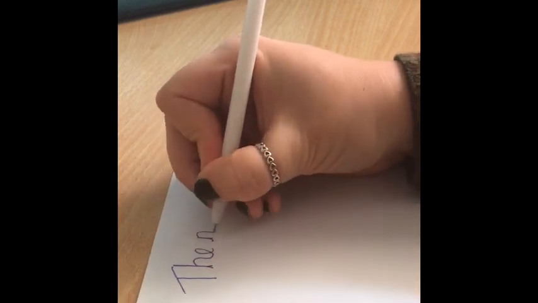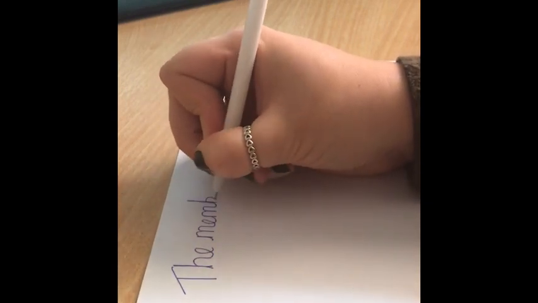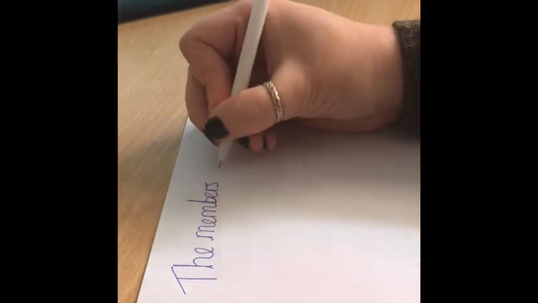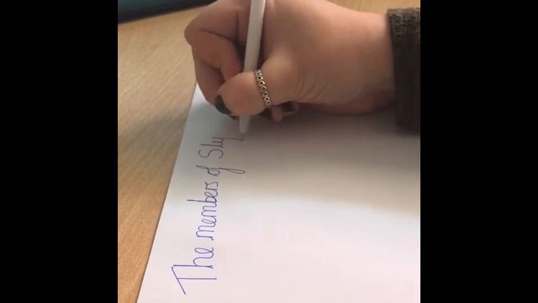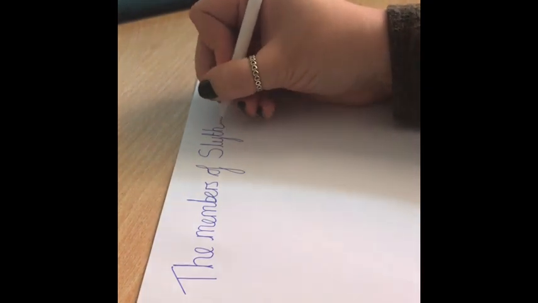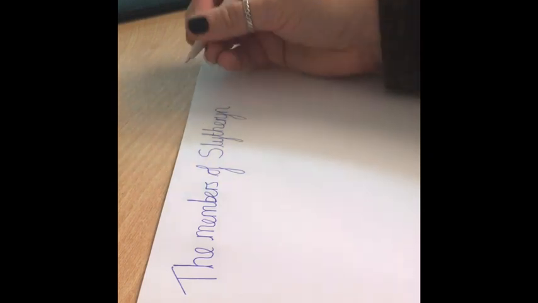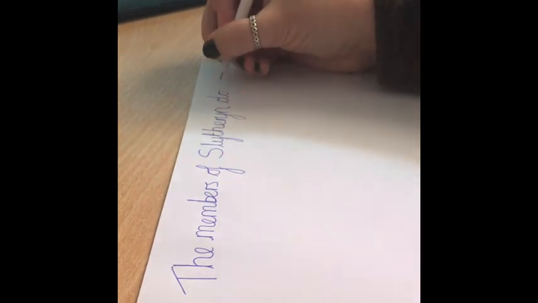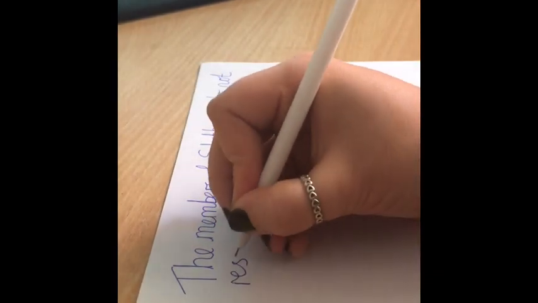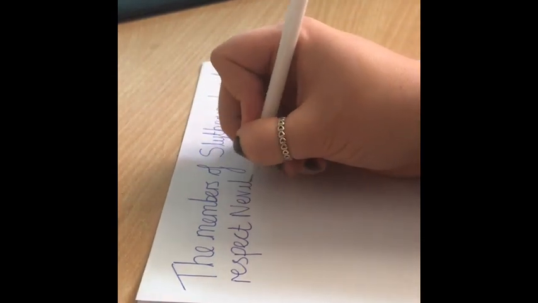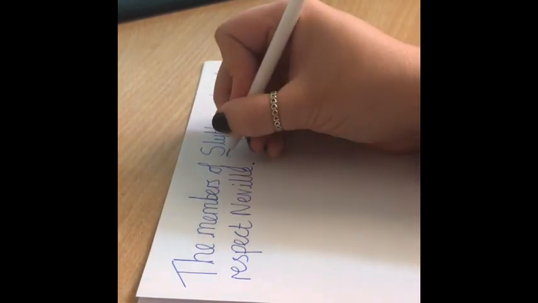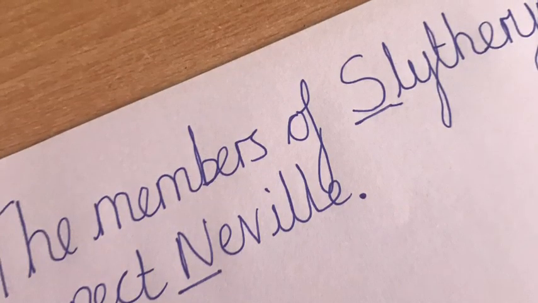The members of Slytherin do not respect Neville. Remembering to put a full stop at the end and a capital letter for my proper nouns.